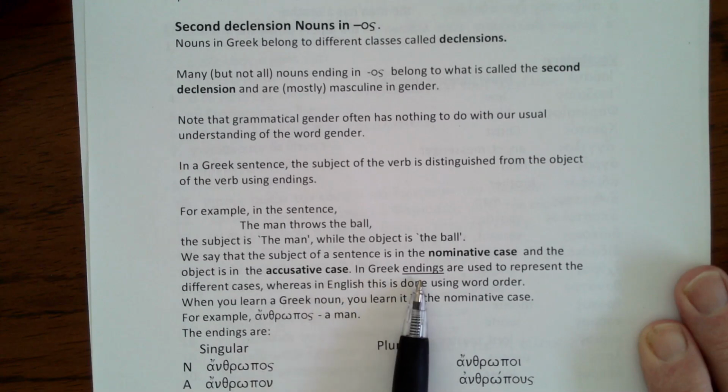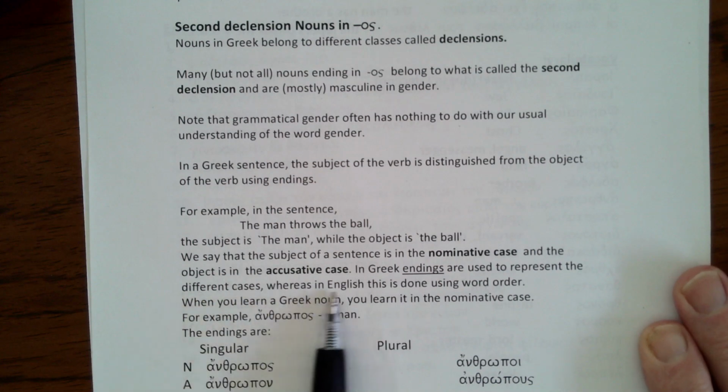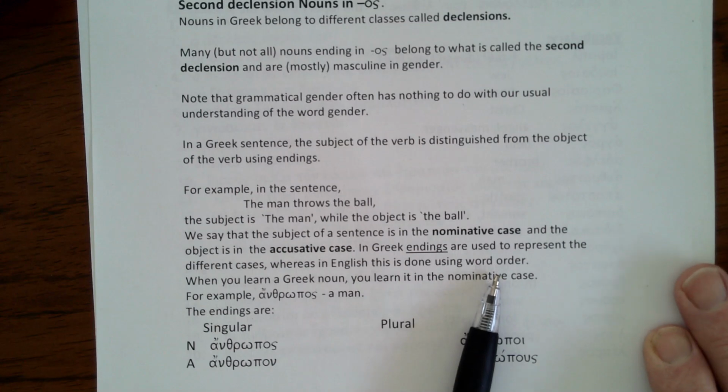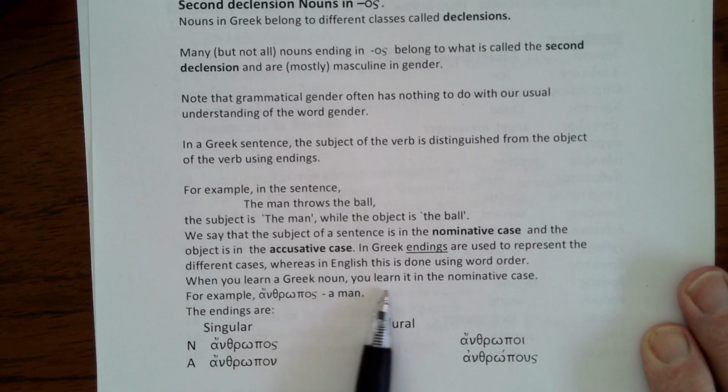Now in Greek, endings are used to represent the different cases, whereas in English this is done, as I mentioned, using word order. Now we're just going to do two of the cases in this section, and we'll look at other cases in the next section. So when you learn a Greek noun, you learn it in the nominative case.